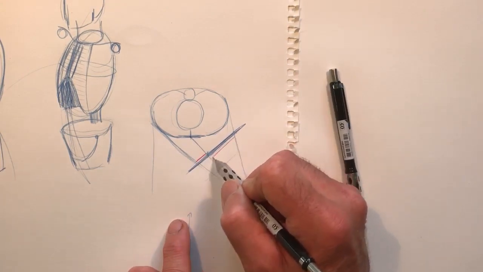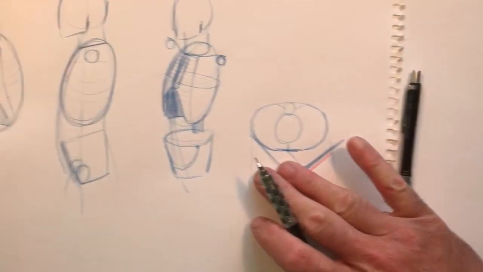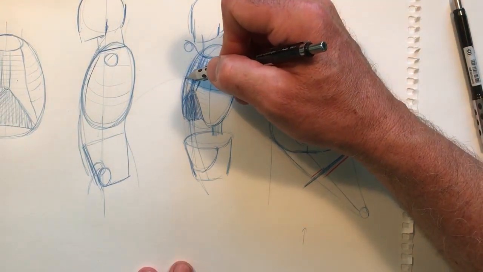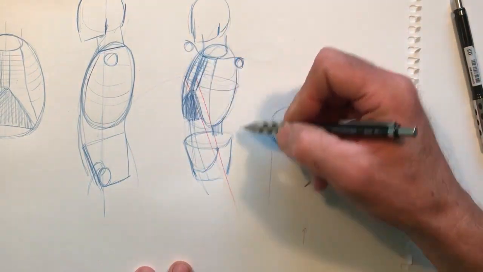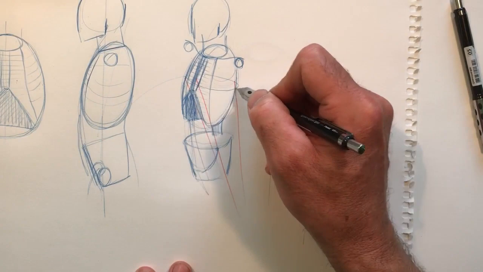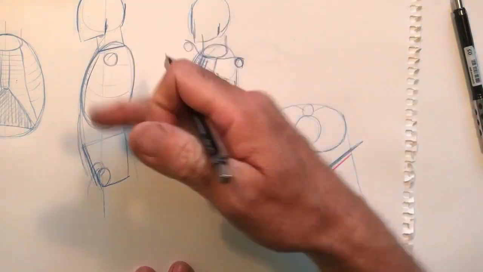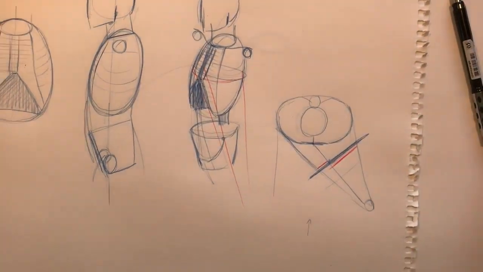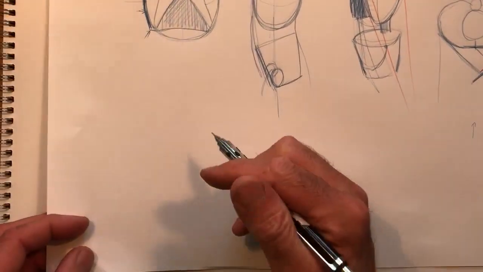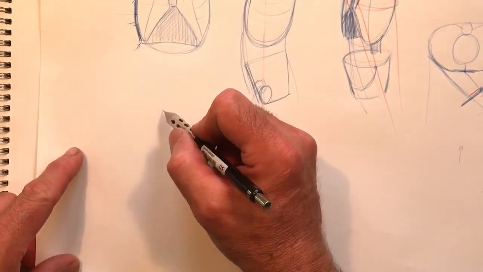Make sense? So the same in here, if I look at this, see that? How quickly that disappears. So again, go with the egg. Go with the egg.